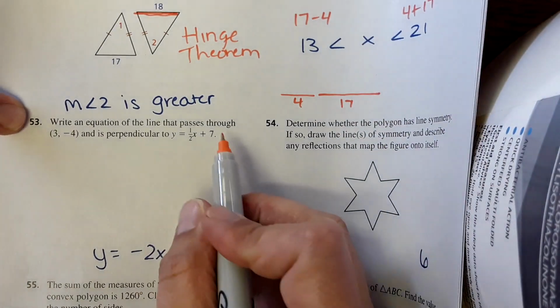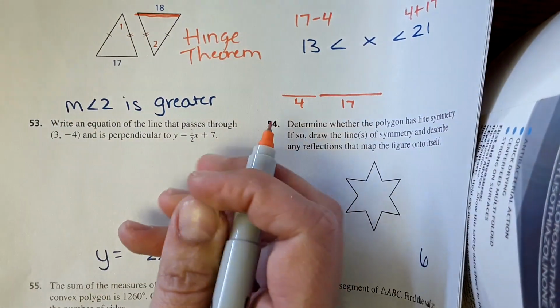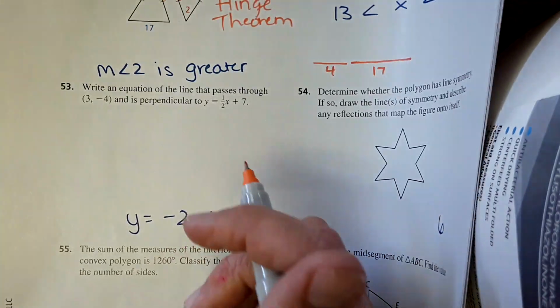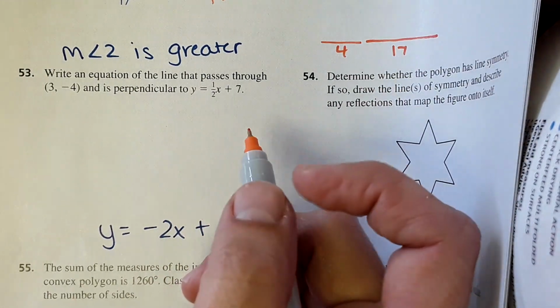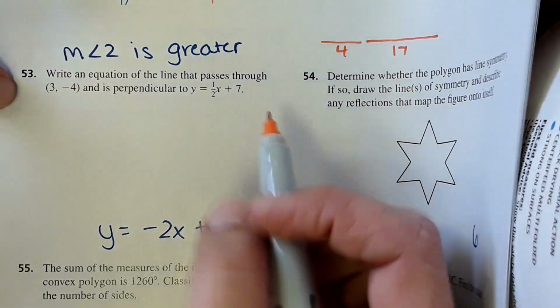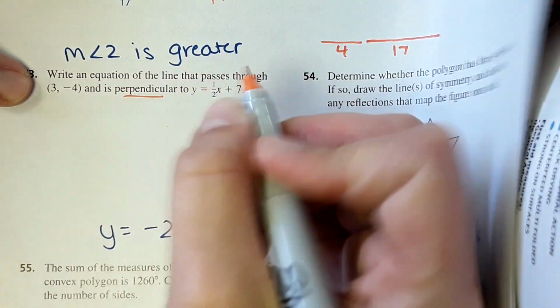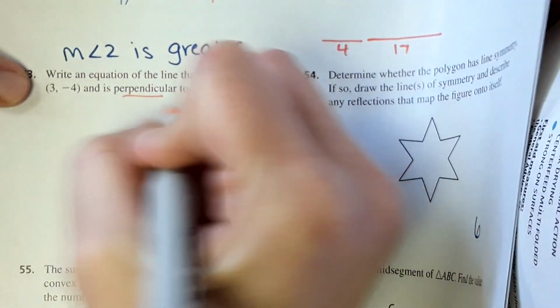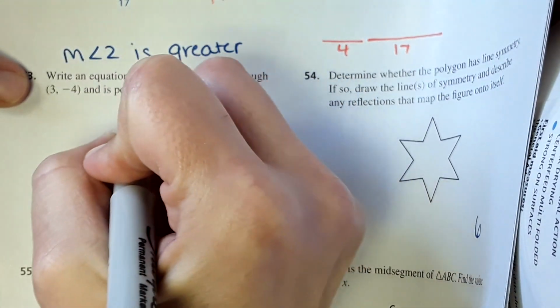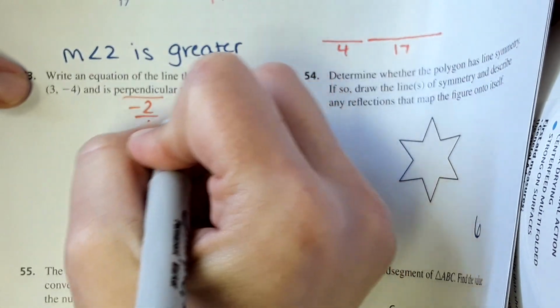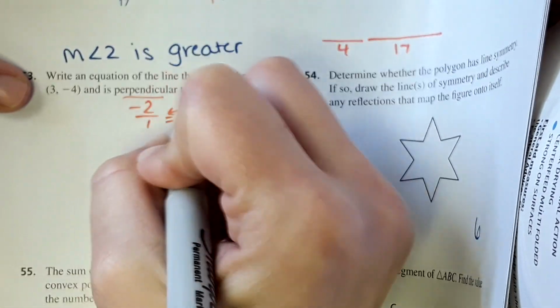Write an equation of a line that passes through these points and is perpendicular to this. This is actually super common on the PSAT and SATs, this style of question. So you may remember this from algebra, actually. Write an equation of a line. Perpendicular means that the slope would be a negative reciprocal, so the slope would be negative 2 over 1, which is a negative reciprocal of 1/2, or just negative 2.